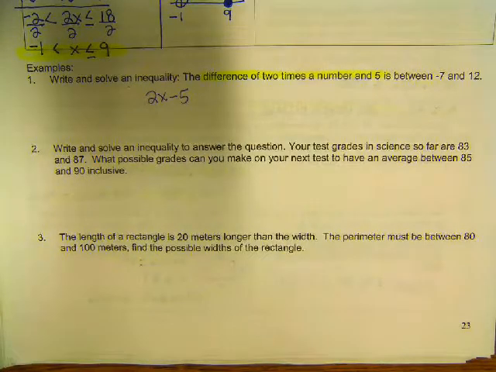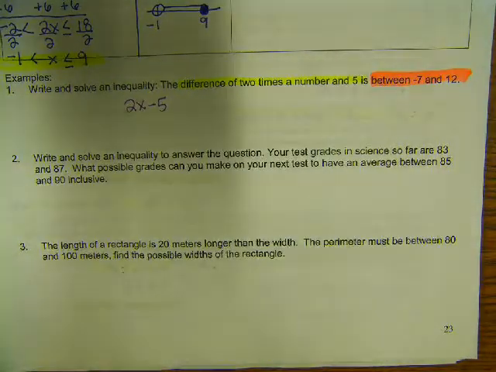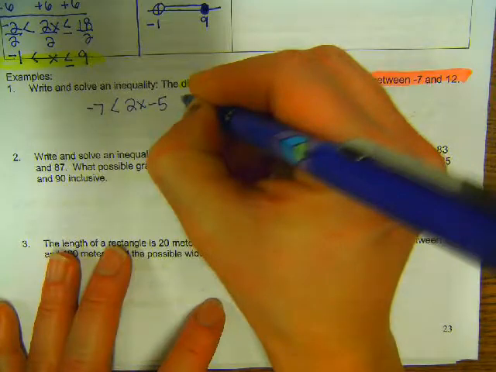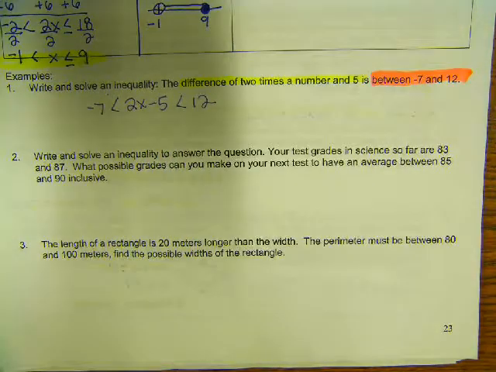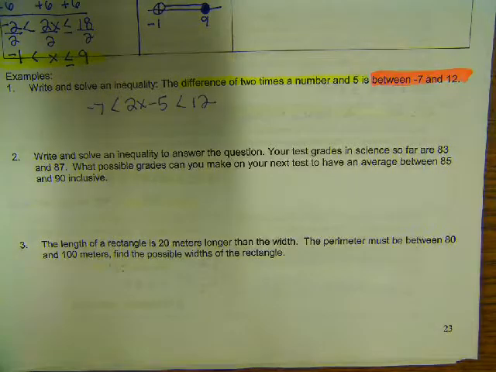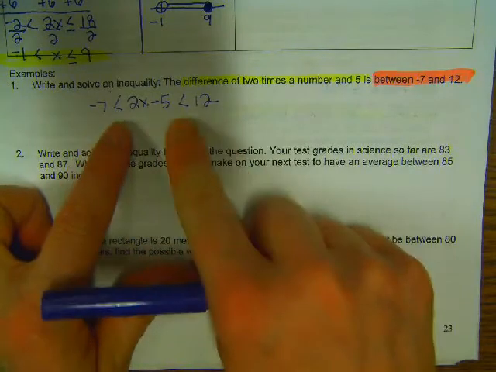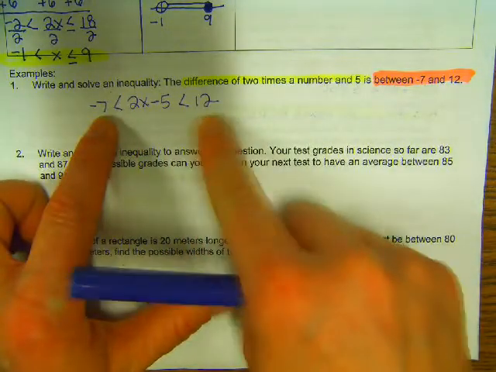All right, is between -7 and 12. Okay, so this is an and. Between means that it can't include them. So this is greater than -7 and less than 12. That's what it means to be between. So if you see that statement between, make it a compound inequality, middle piece greater than the smaller, less than the bigger.